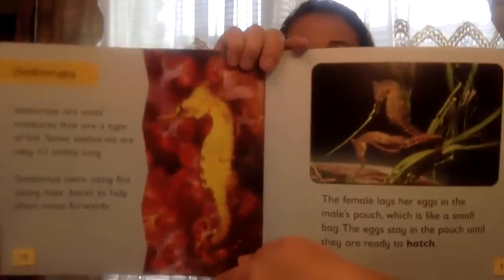The female lays her eggs in the male's pouch. So a seahorse is almost like a kangaroo. They have a pouch where they hold the eggs in it. And they stay in the pouch until the eggs are ready to hatch. So we know it's not a mammal because it hatches out of an egg.